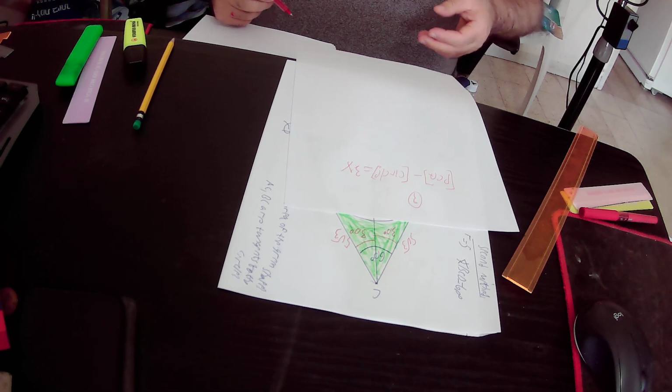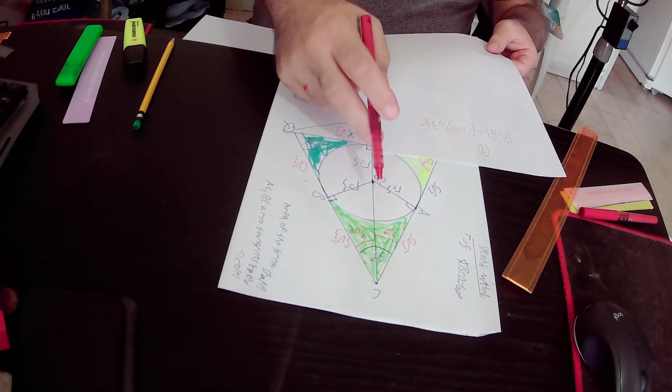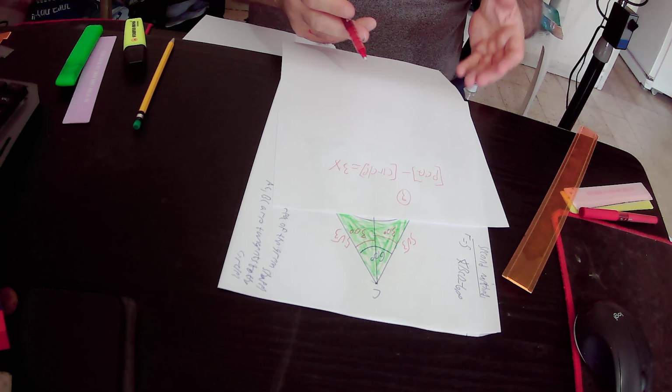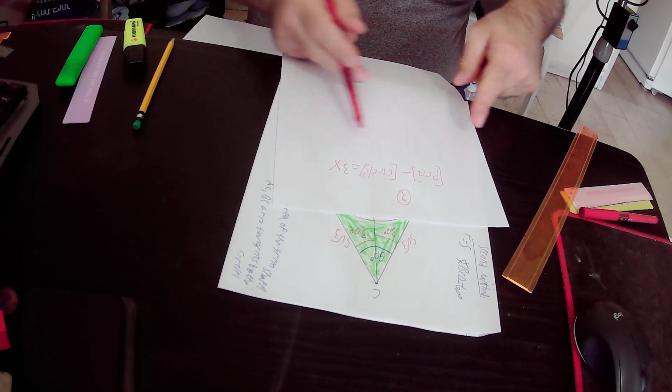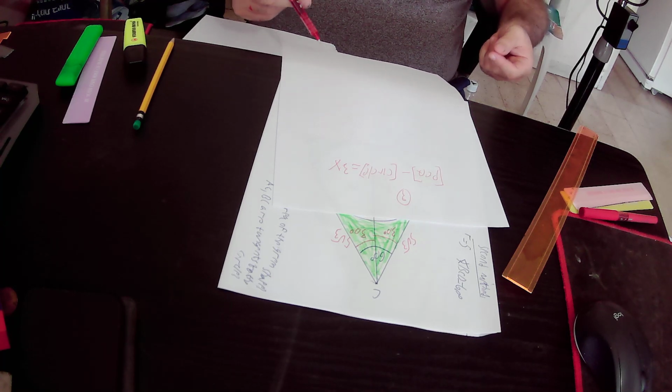So we know that the area of the green shape equals x. So in order to get the area of the green shape, we divide this equality by 3 and we get the area of the green shape.